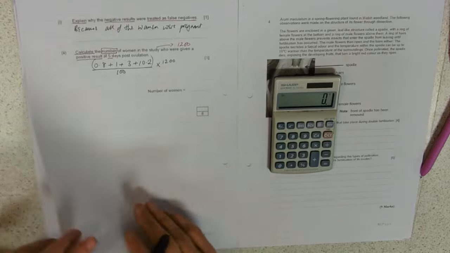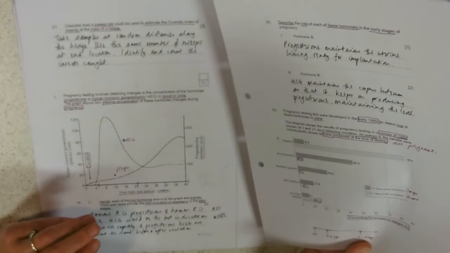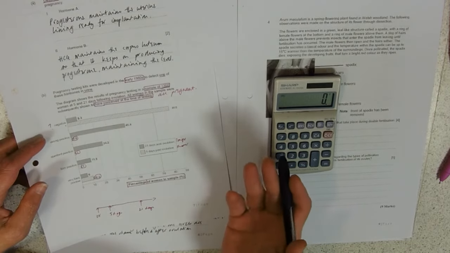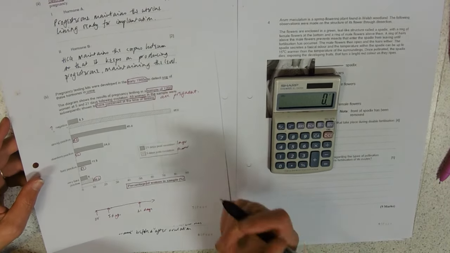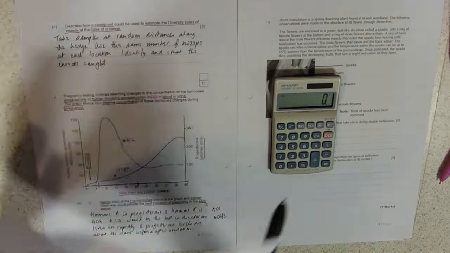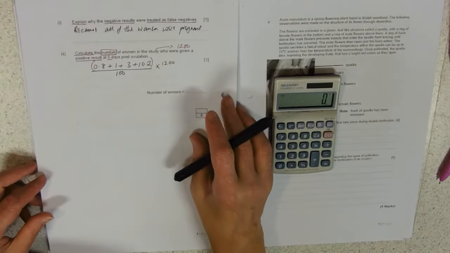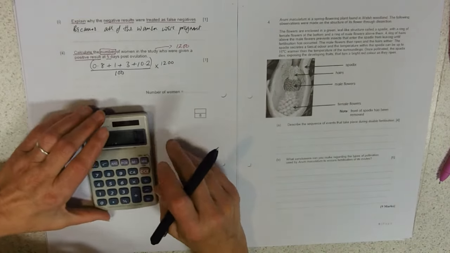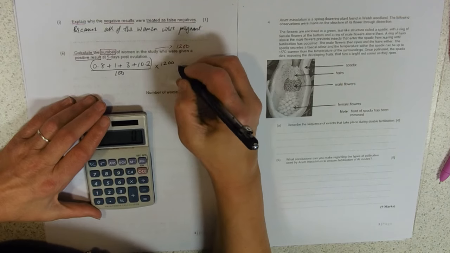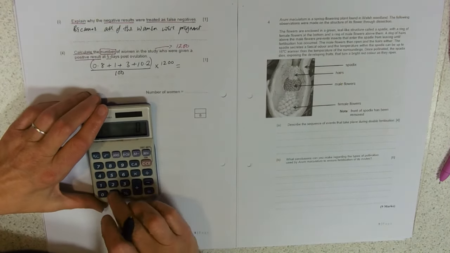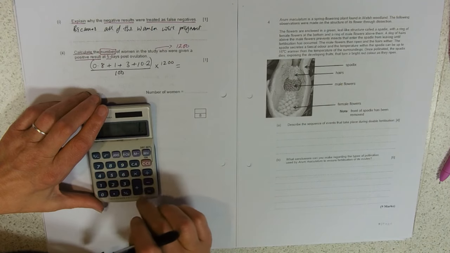Of course, the other way to do it would have been to go, right, 85% of them showed a negative, so you could have done 85 over 100, worked that out, and then taken it off 100%. So I've done it the more complicated way. It's just the way my brain works, I'm afraid.